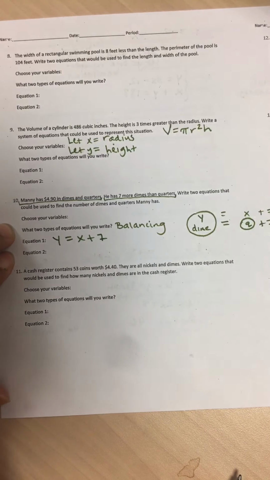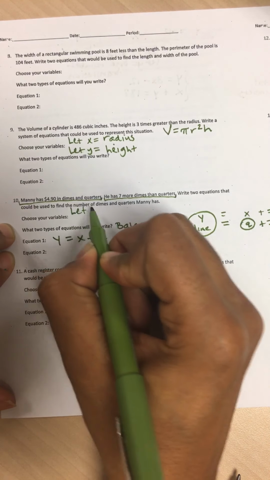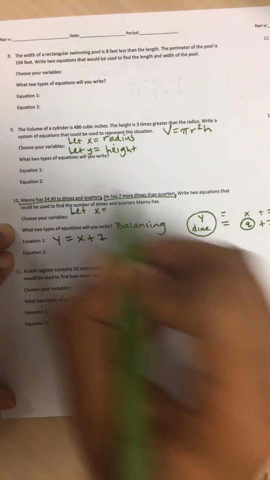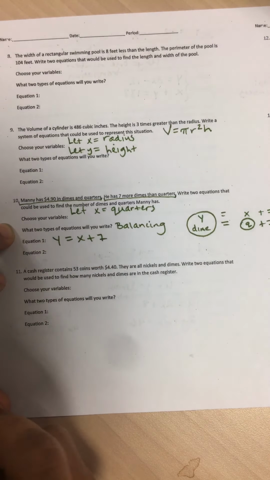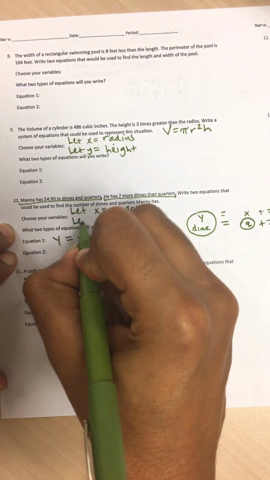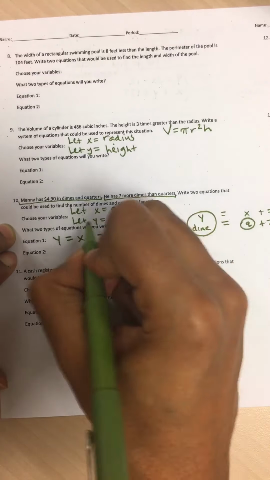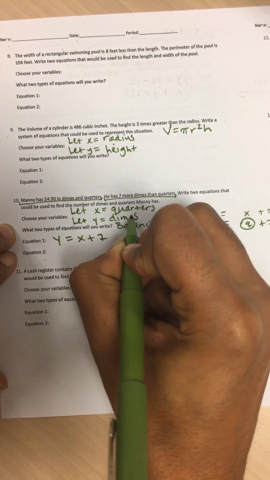And now let's come up here and formally declare our variables. X is going to be the number of quarters. The number, not the value. Every quarter is 25 cents. I know that. This is the number of quarters. And let my y equal the number of dimes.